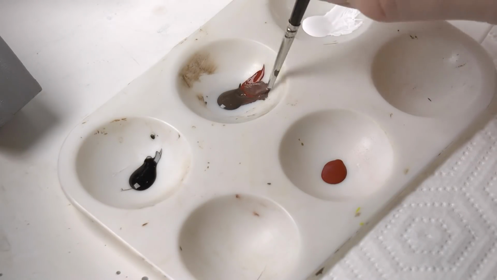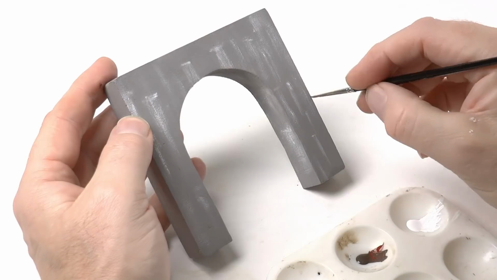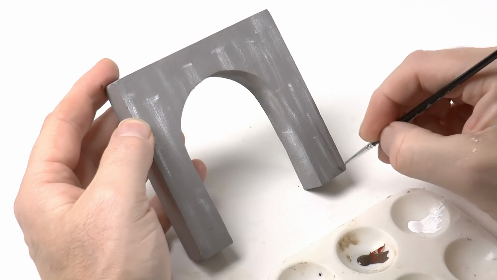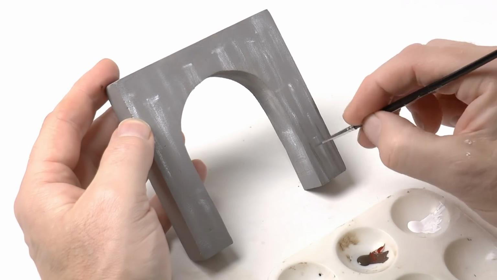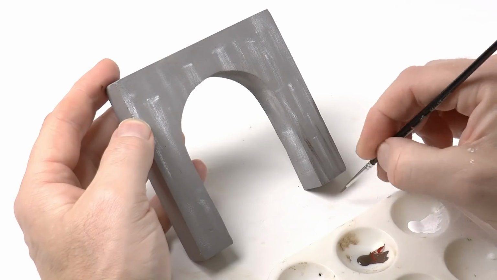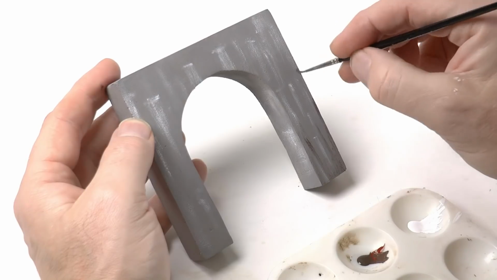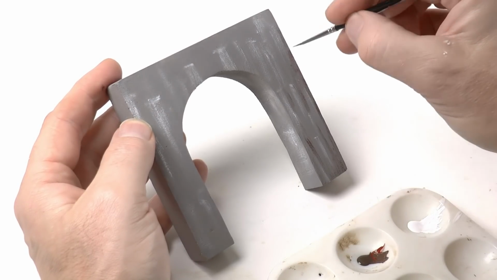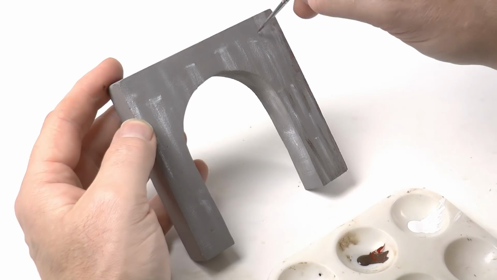This paint is mainly added along the edges, the outer edges of the portal, and also on the lower part closest to the ground, because that is typically what the portals look like, at least in my area.